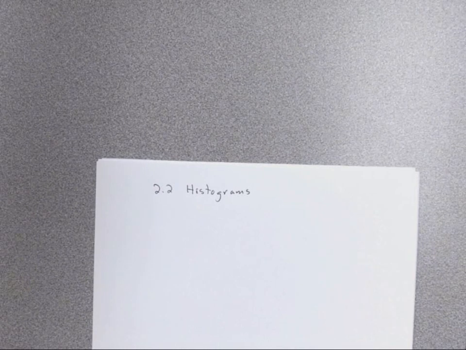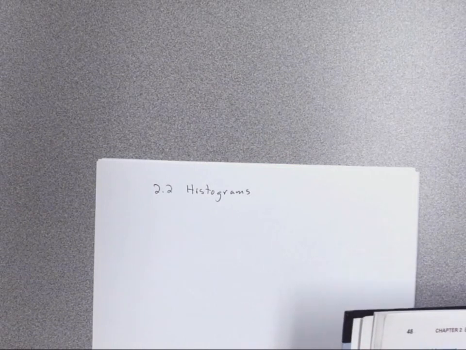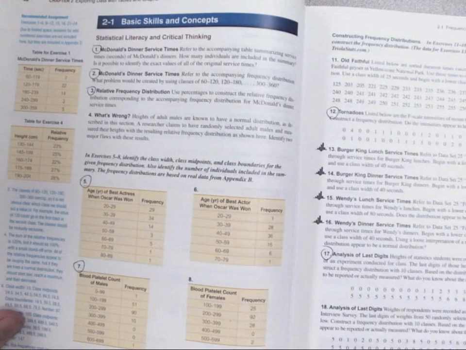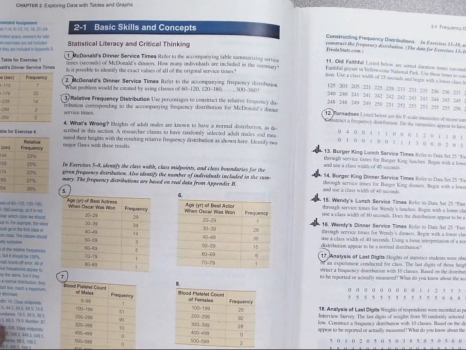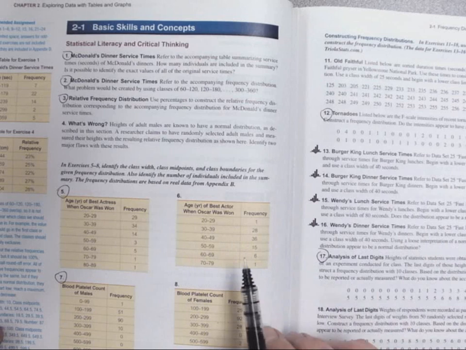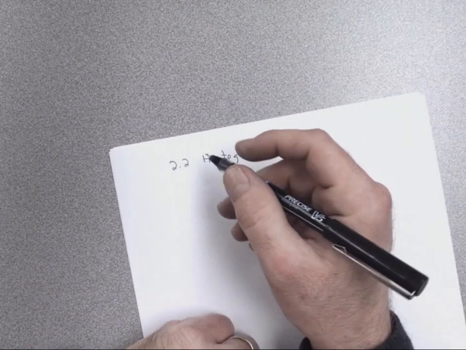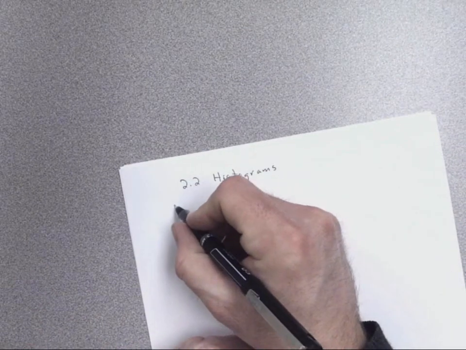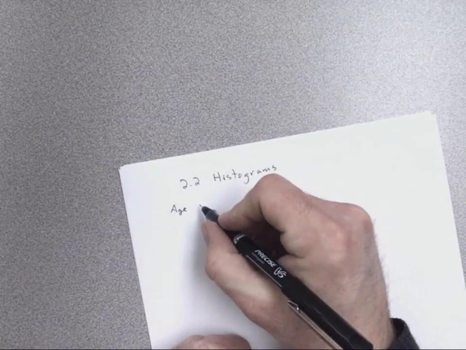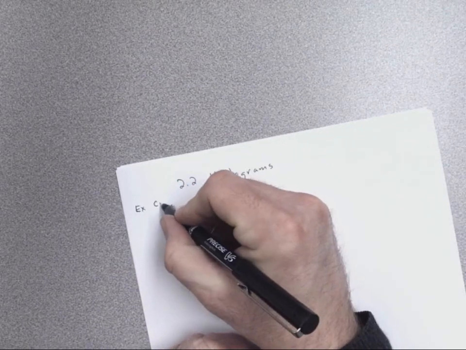So if I pull out an example from the previous section, like a particular frequency distribution, what we're going to do is create a histogram from this. So what we have is this data right here that I'm going to grab. Say average age of best actor of an Oscar, and there's their frequency. So we're going to use this to create that histogram. So what I'm going to do is I'll write down the histogram. So age, best actor, create histogram.